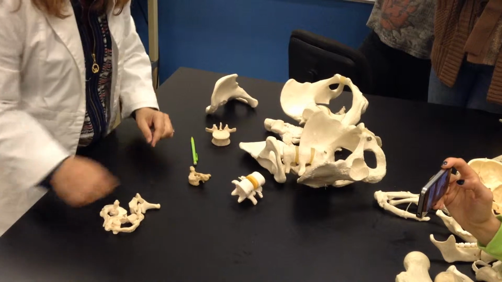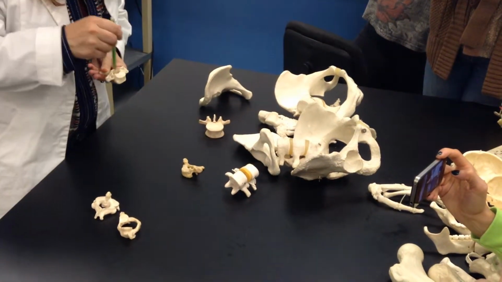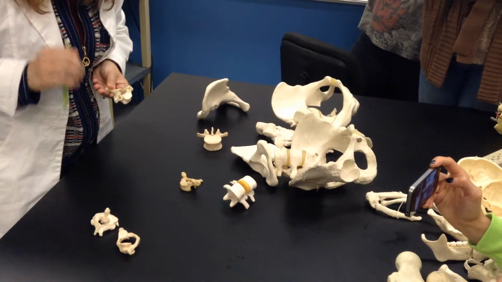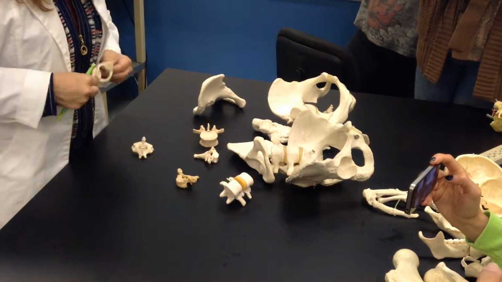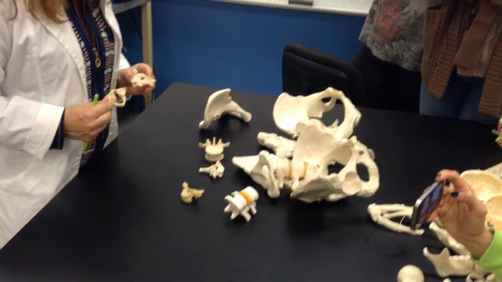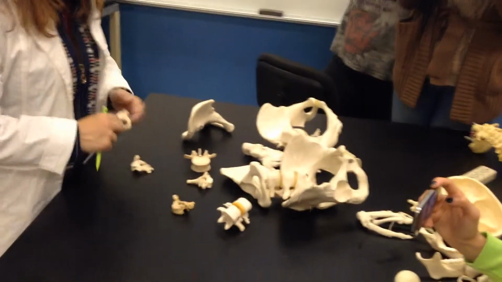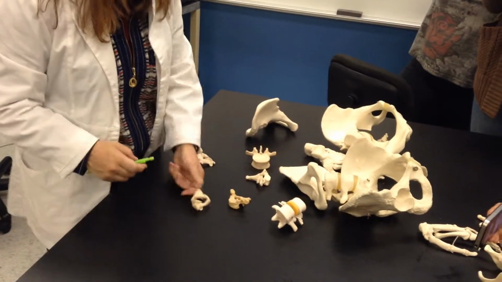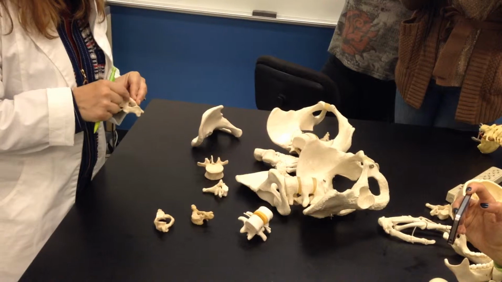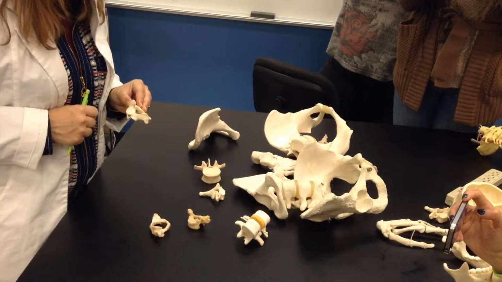Okay? And the 2 holes on the side, for the cervical vertebrae only, transverse foramen. This is C1, atlas, C2, axis. Atlas has this space right here. Axis has this thing that looks like a y-axis sticking up, known as dens, D-E-N-S.